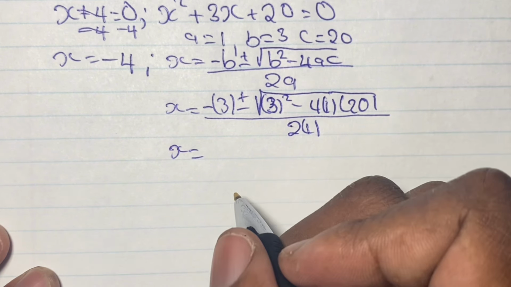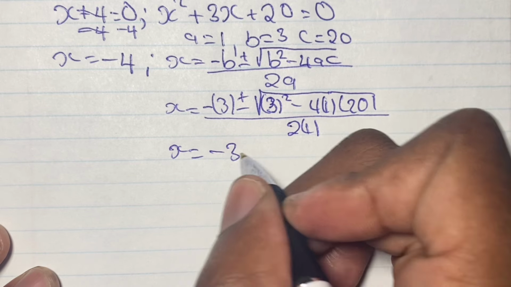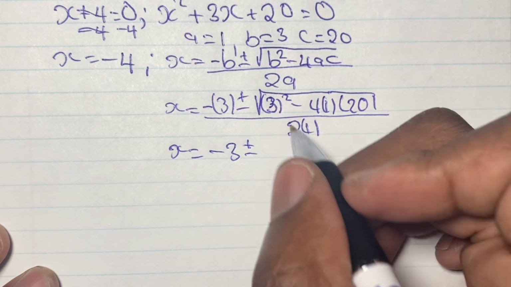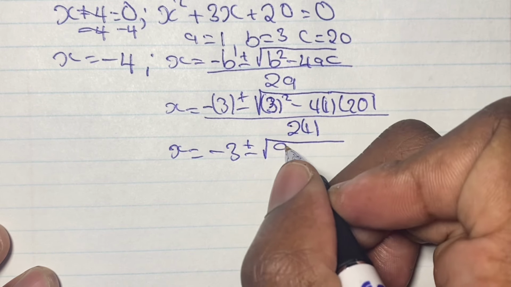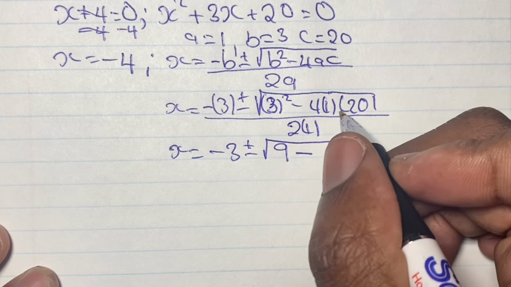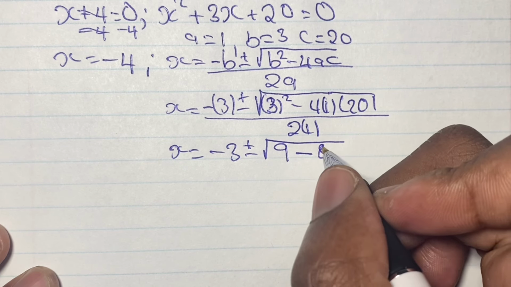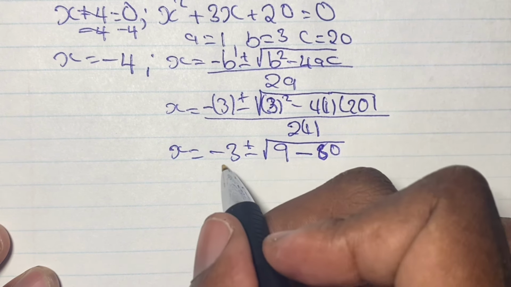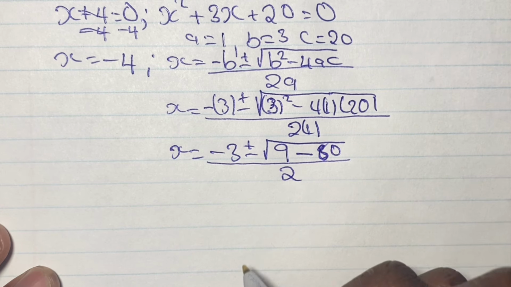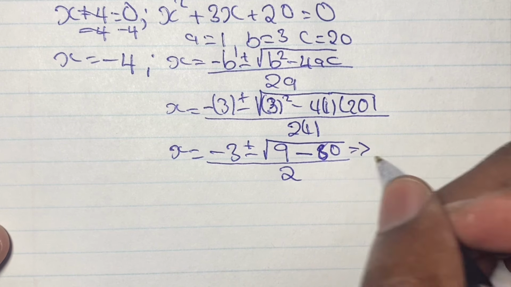So now that leaves us with x is equal to negative 3 plus or minus the square root of, 3 squared is 9, and we have minus 4 times 1 times 20 is going to give us 80. That's negative 3 plus or minus the square root of 9 minus 80 all over 2.